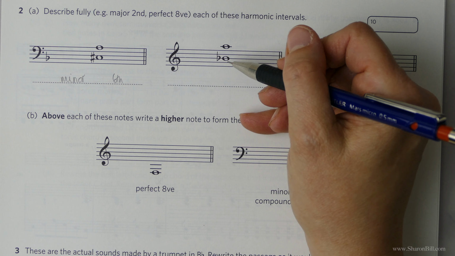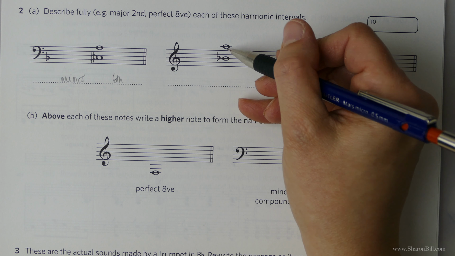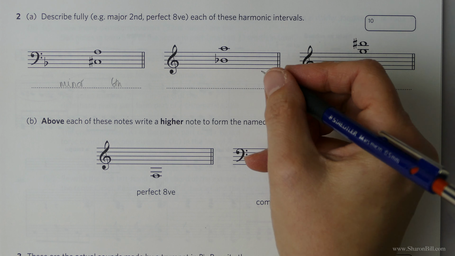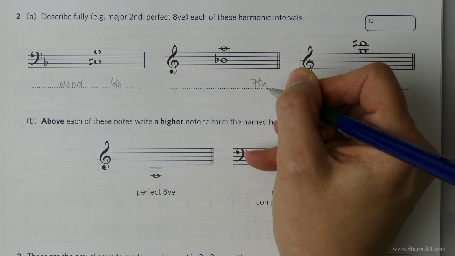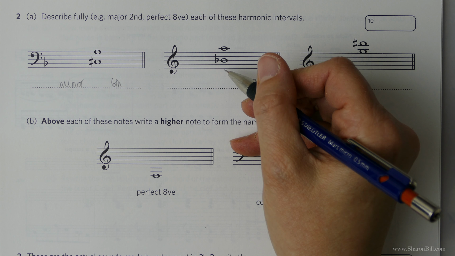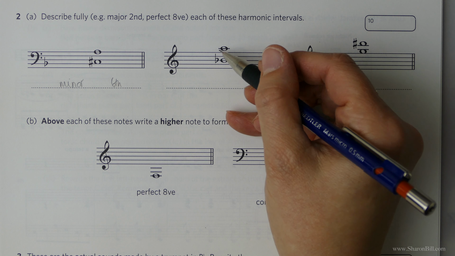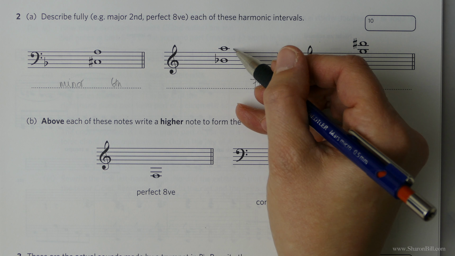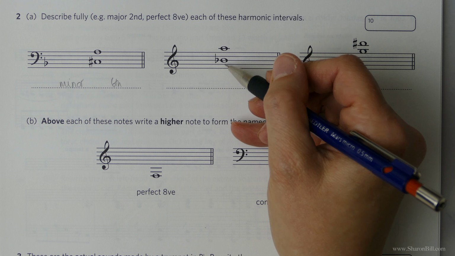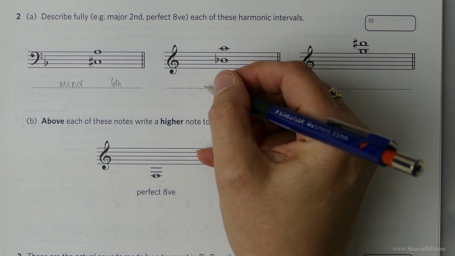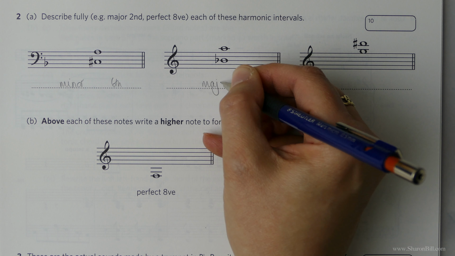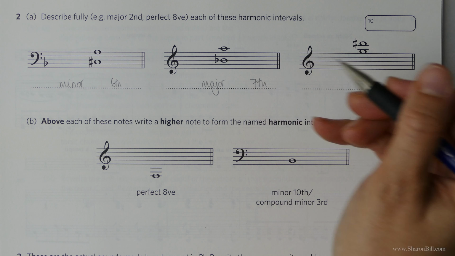Now then, here we have a 1, 3, 5, 7. I've just counted up the lines. That's a 7th. Now B flat to A. B flat major has B flats and E flats, and the A is a natural part of that scale, so it's a major 7th. Nothing's been changed there. So a major 7th.